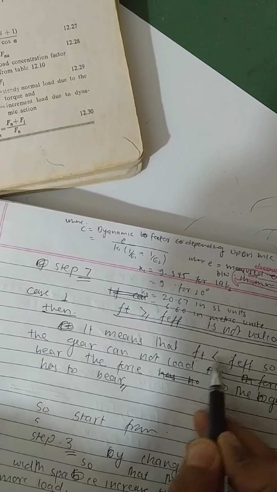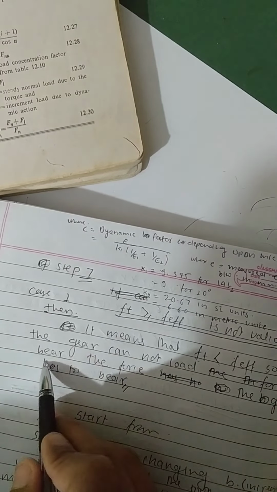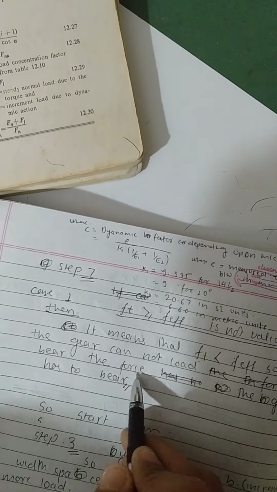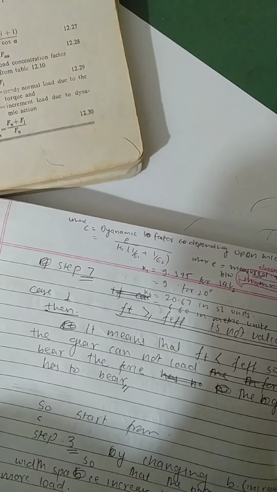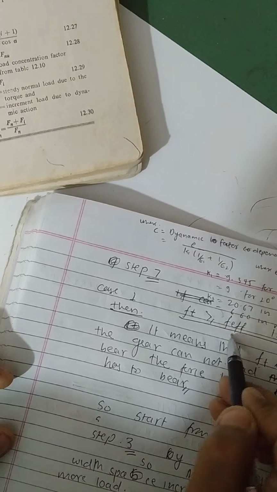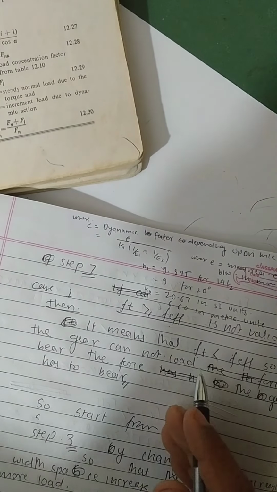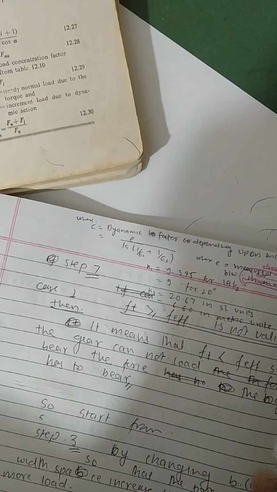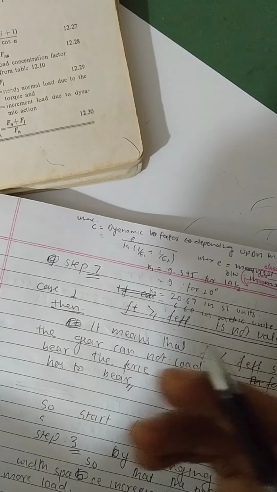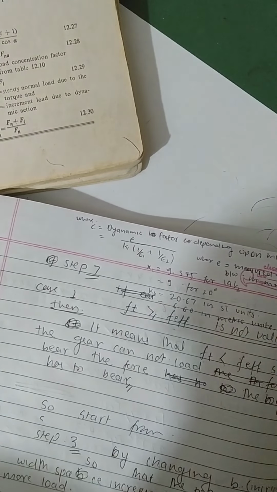Okay, so the gear cannot bear the force that it has to bear. What does it mean? If Ft is not greater than F effective, we can conclude that the gear cannot bear the load that it has to bear. We are designing it to bear this amount of load, but it cannot withstand that amount of load.